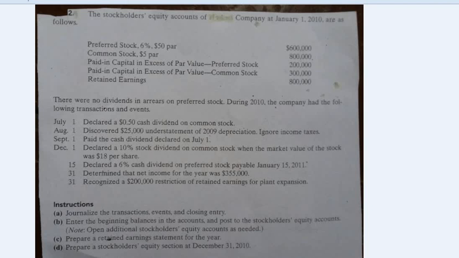Then we'll decrease also retained earnings with the stock dividends 432,000, retained earnings debit and stock dividends 432 credit.